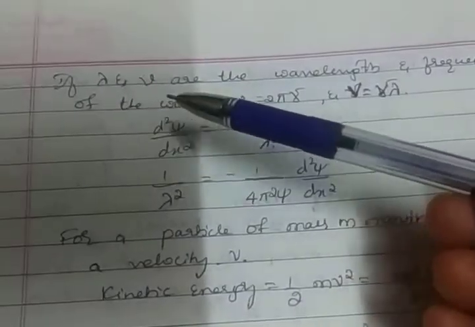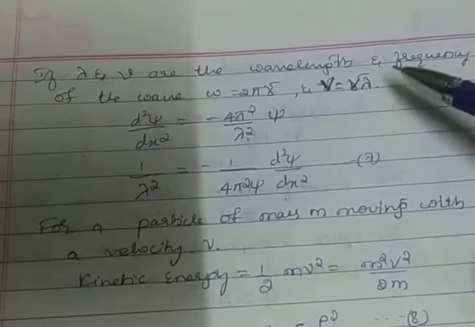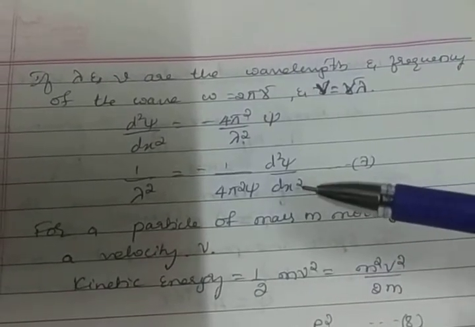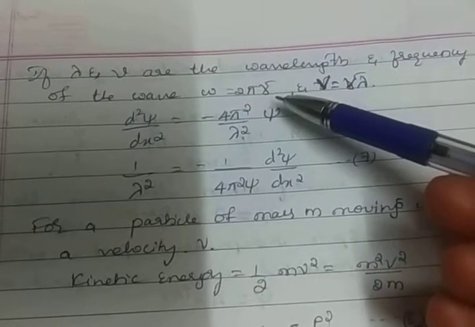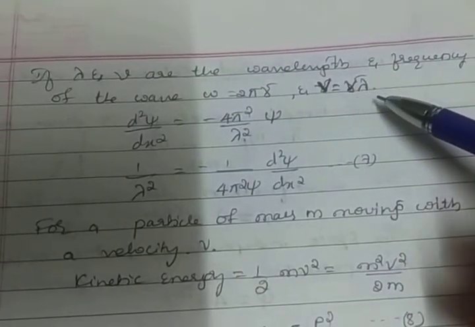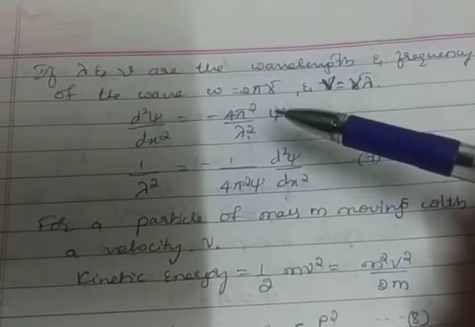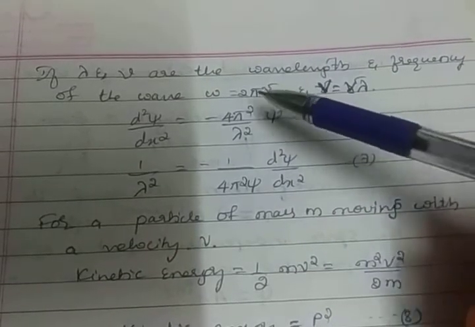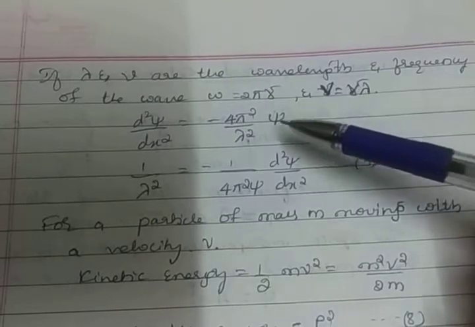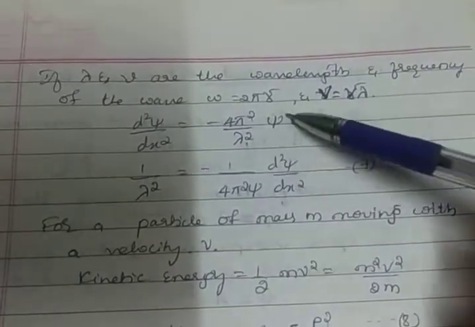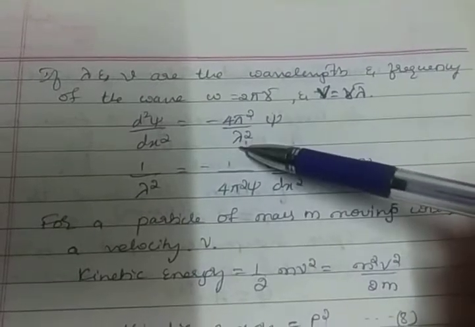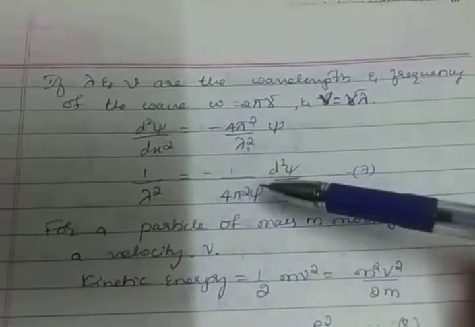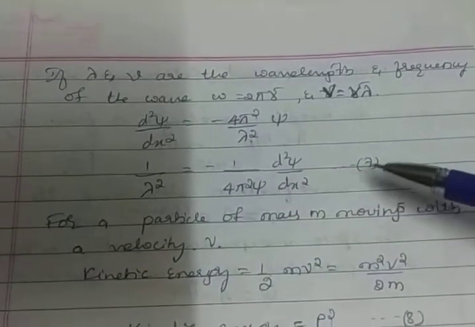If nu and lambda are the frequency and wavelength of the wave, then the relations are omega equals 2 pi nu and v equals nu lambda. Substitute omega and v in the previous equation and you will get this equation. Write it in terms of 1 by lambda square, with the remaining terms on the left side. That is equation 7.